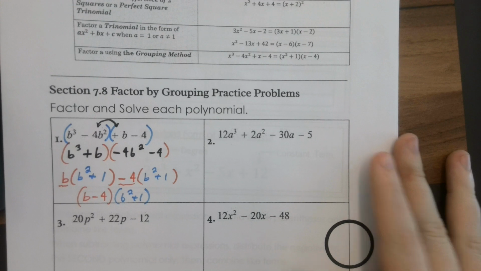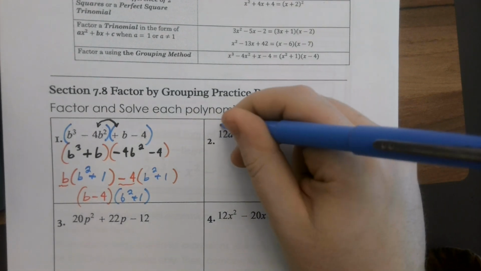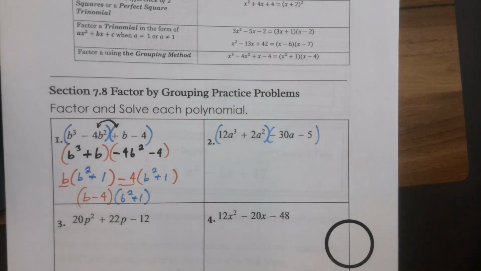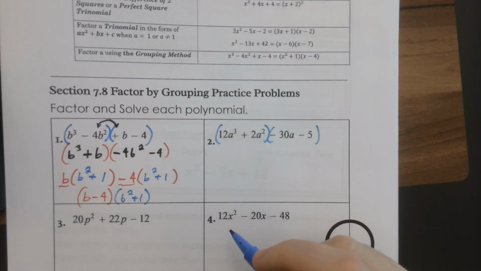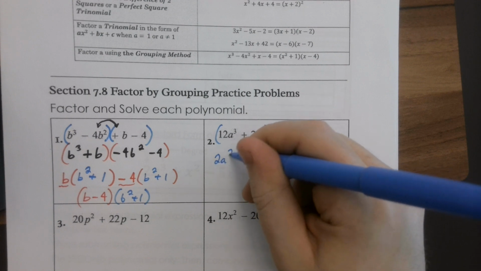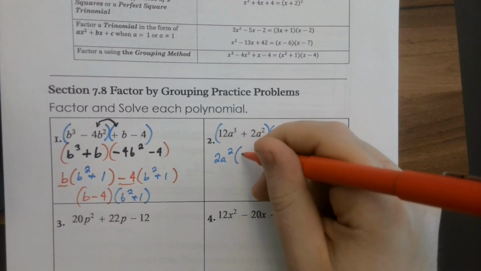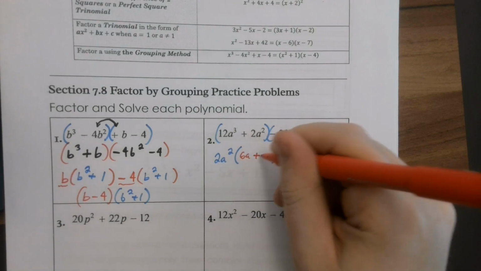Over here with number 2, we can see if we can group this. So, we group these two. What can we pull out from the first group? The first group, we can take out 2a squared. Left over, we would have 6a and a plus 1.